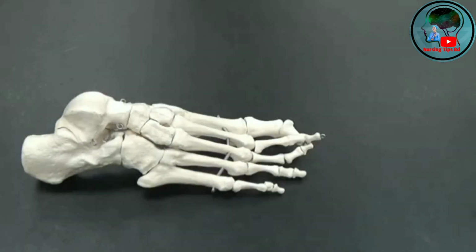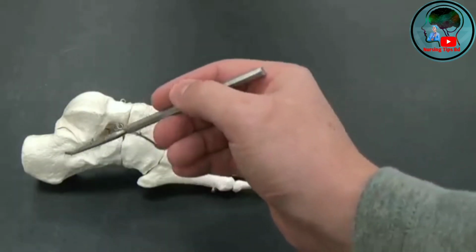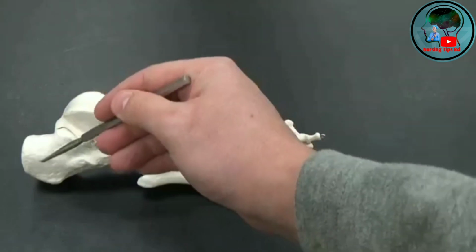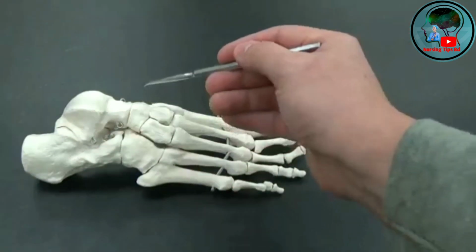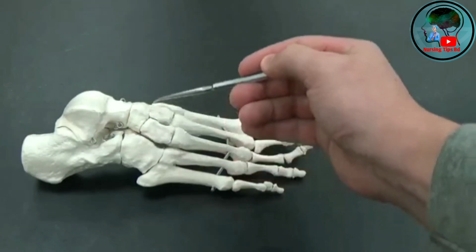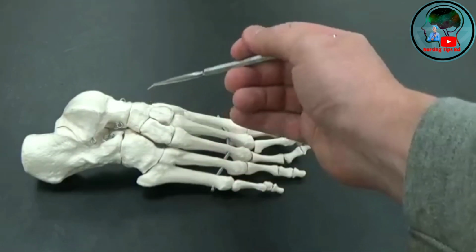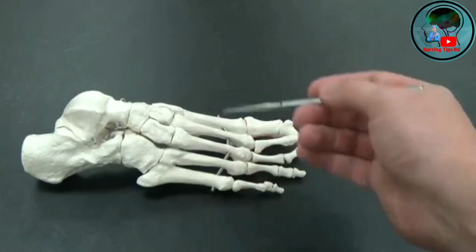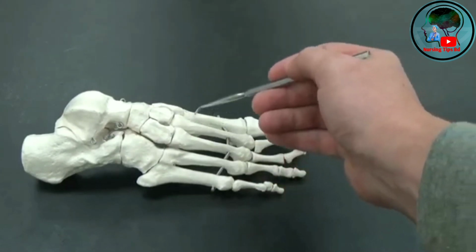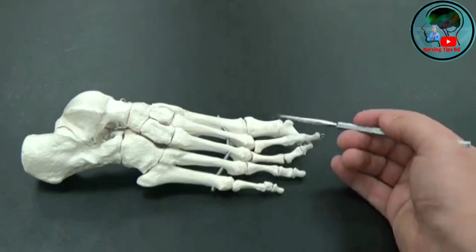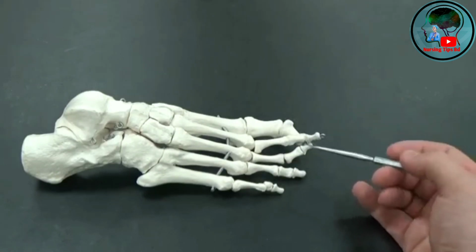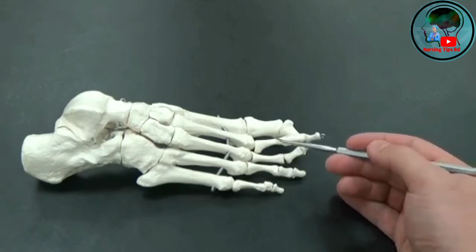Okay, so this is your foot. You've got two bones here in the back, the talus and calcaneus, heel bone, kind of ankle bone. In the hand we had carpals. In the foot we have tarsals with the T. Followed by the long bones here, your metatarsals, and then the toes are still called phalanges. Remember, you have a distal, medial, and proximal.